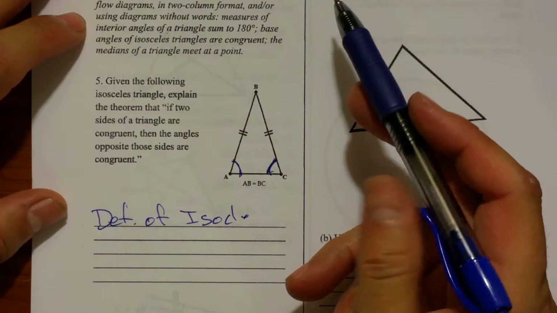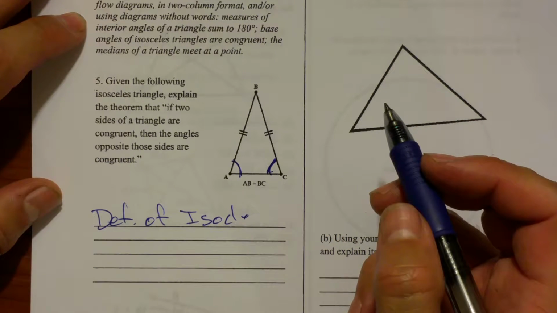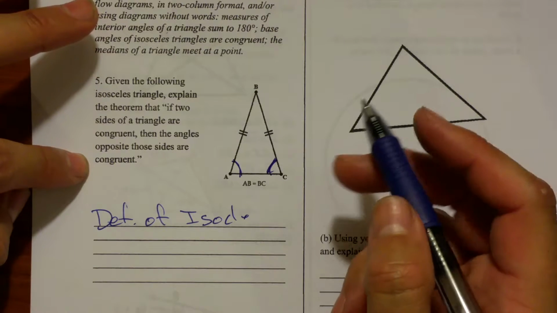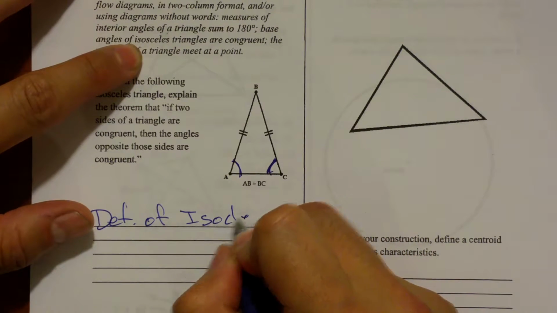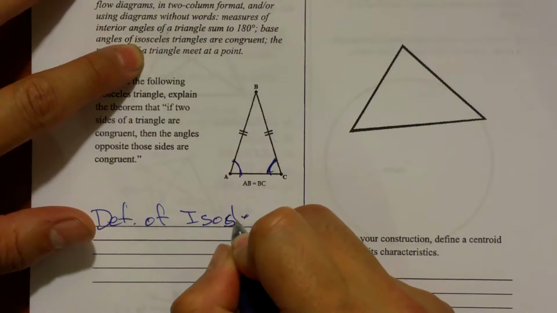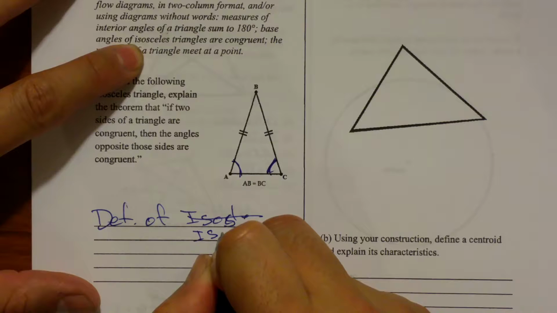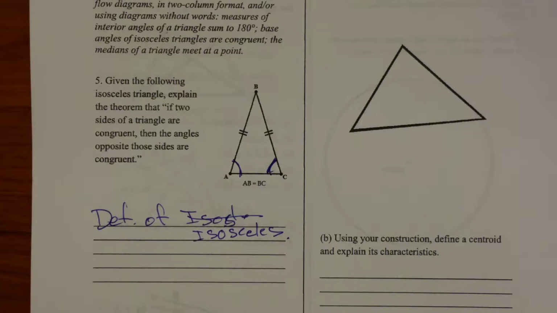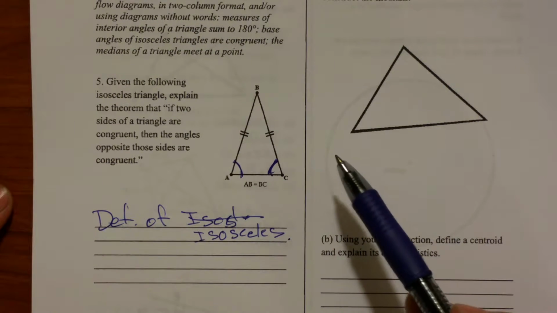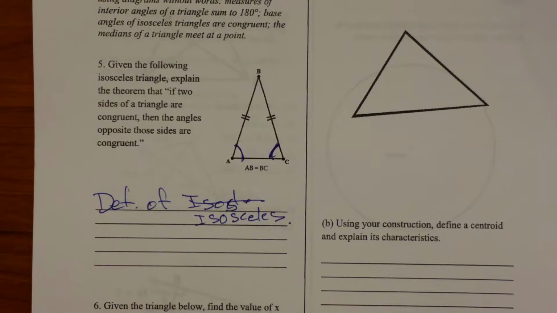So that's the definition of isosceles. I know it's written up here somewhere, because I keep messing up how to spell isosceles. There it is. Okay, so definition of isosceles. It's always been proven, and you can rely on that having already been proven for you. So all you have to do is state in the first place that it is isosceles. Therefore, base angles will always be congruent.